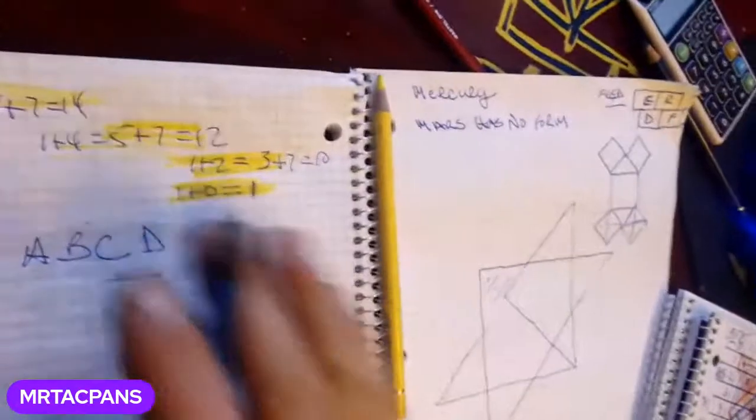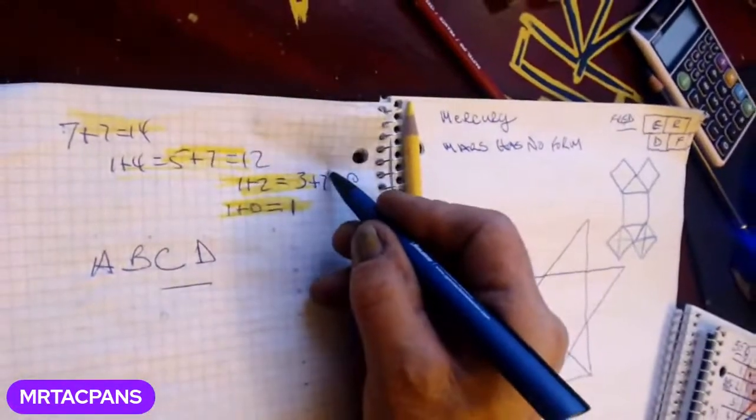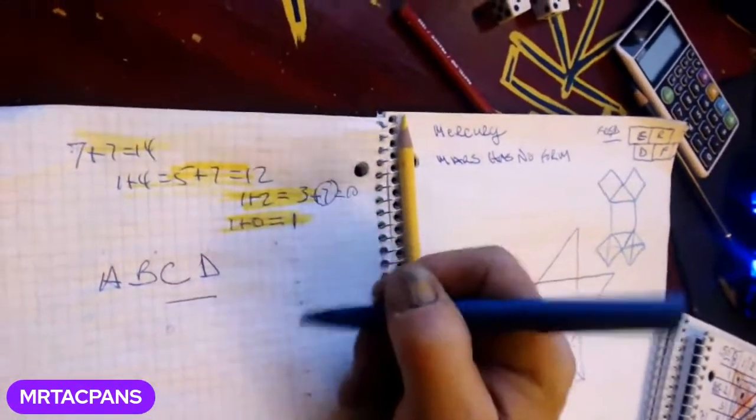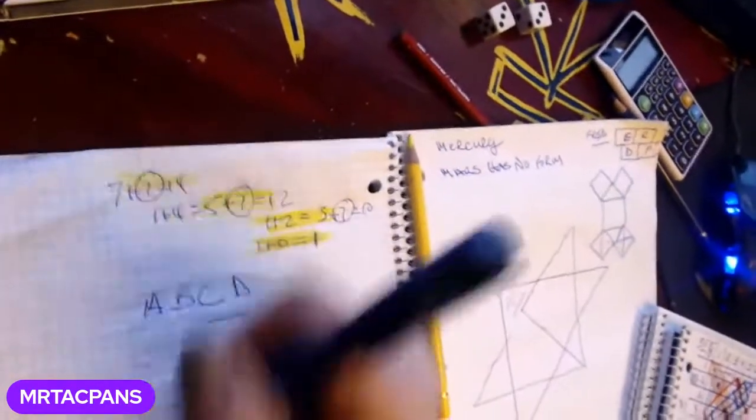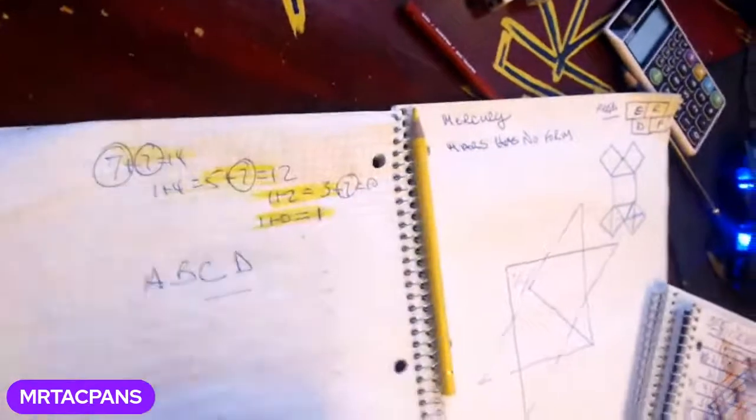Okay, now what I'm trying to show you is how many 7s I use. I use the 7 over here, 1. I use the 7 over here, 2. I use the 7 over here, 3. And I use the 7 over here, 4.